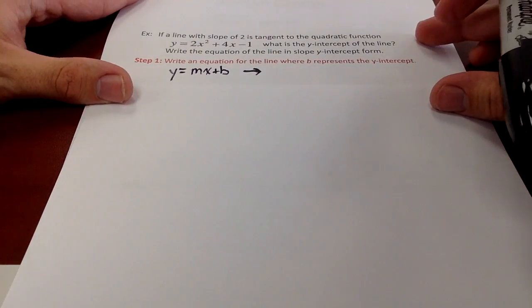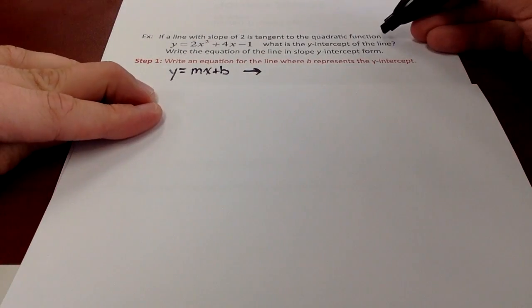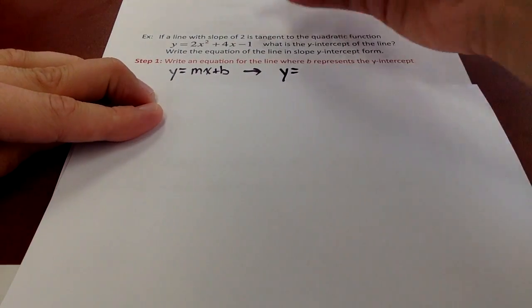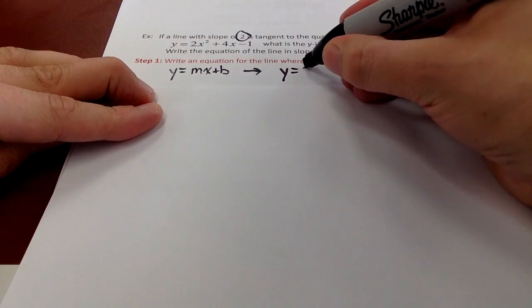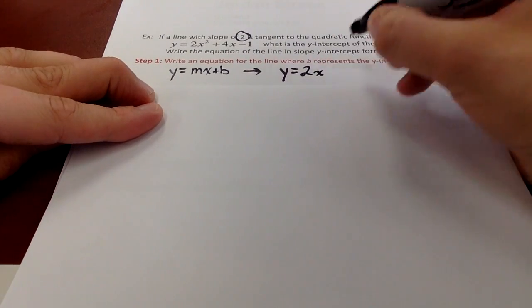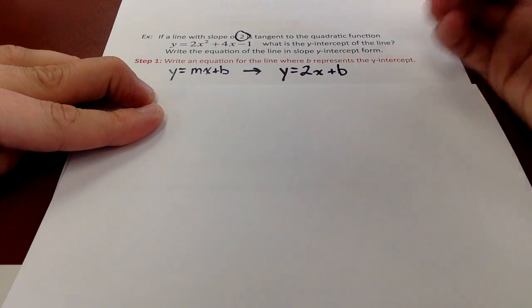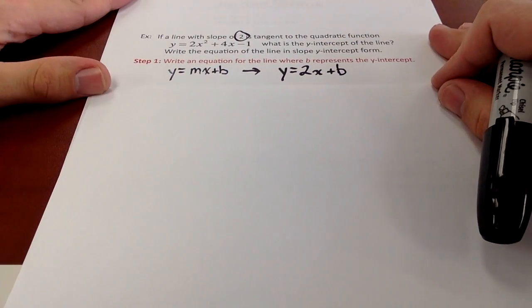Okay, and what I want to do here is use the information given in the problem to sort of fill in this line. So I know the slope is given as 2, so I can write 2x. I don't know what b is, but I'm going to just call that the y-intercept as b there in our equation. Okay, so that's step 1.